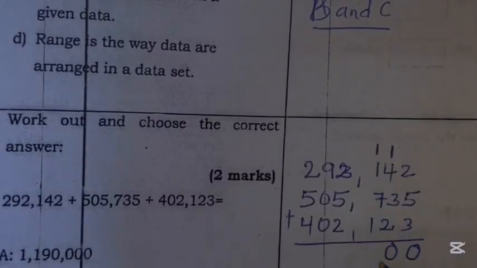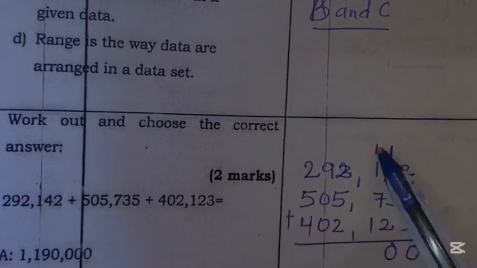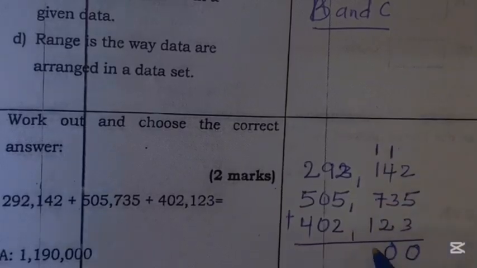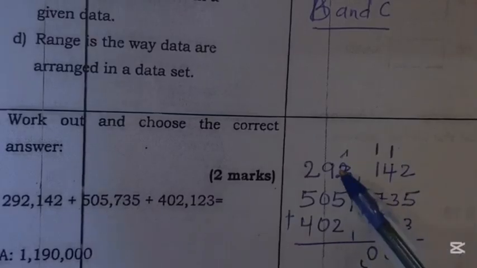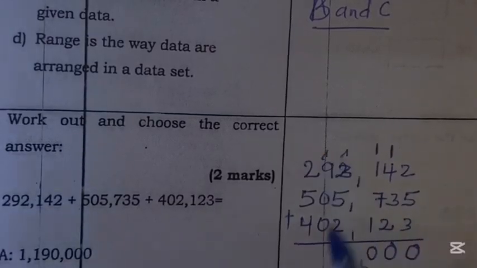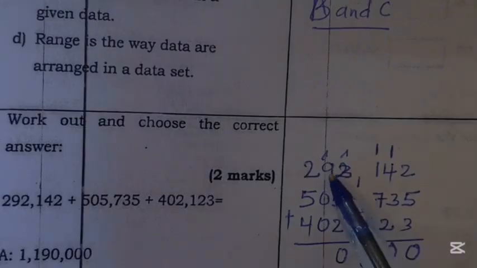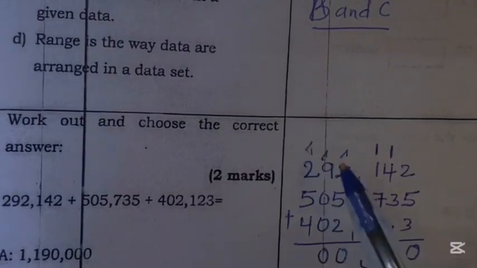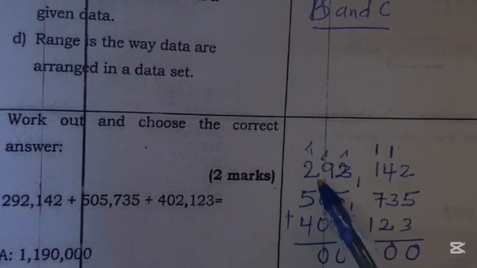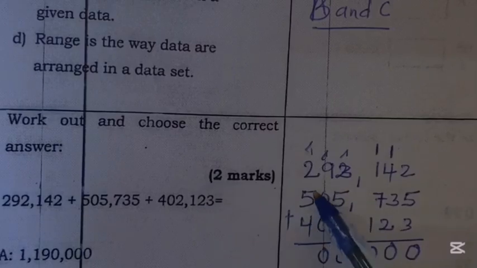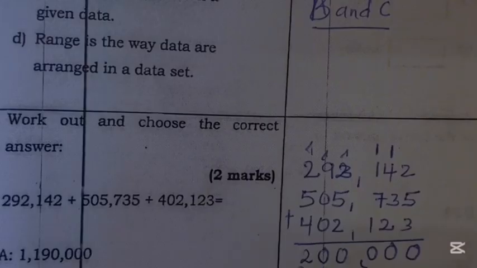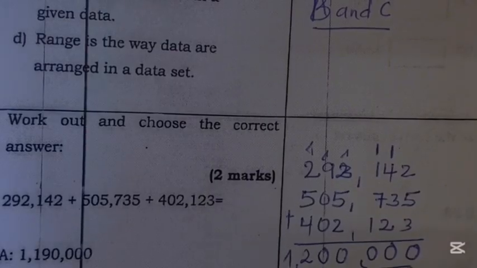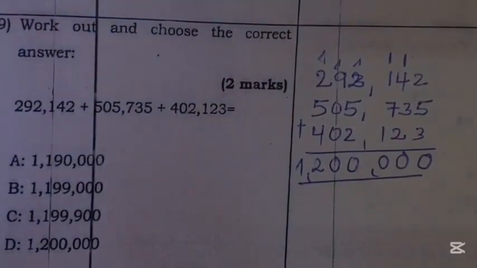This is 9. Then 9, 2, 9, 10, then comma, 1. 9 plus 1 is 10. Here we get 10, then 1, here we get 9, and 9 plus 3 gets 12, then 1. After, I have to choose, then our answer is D.